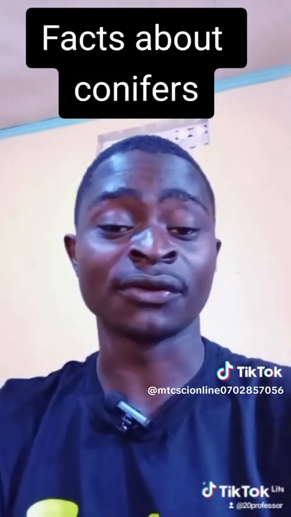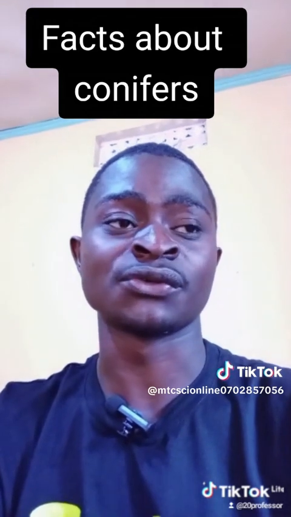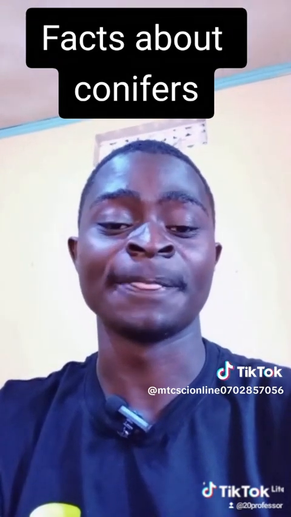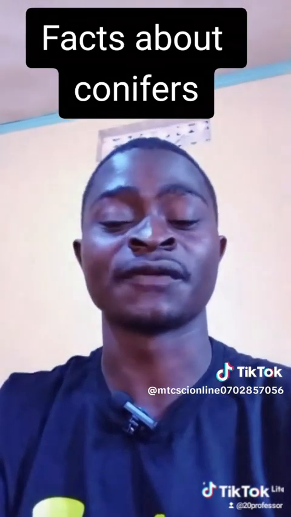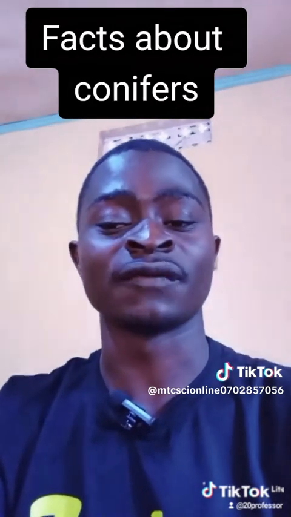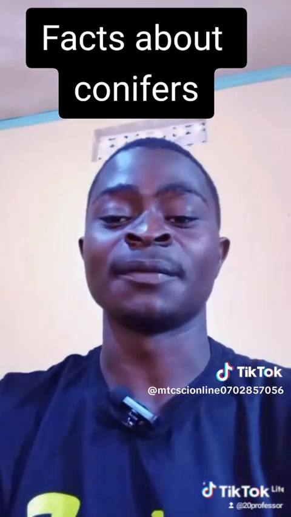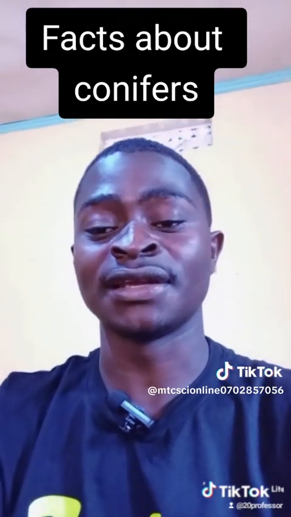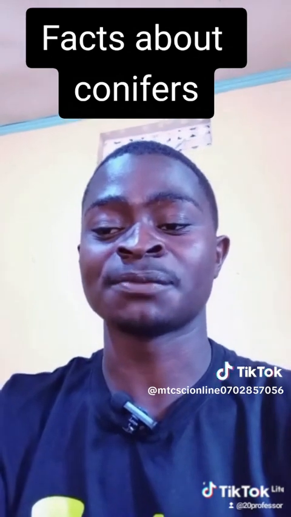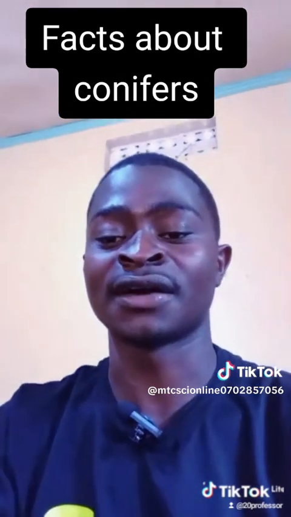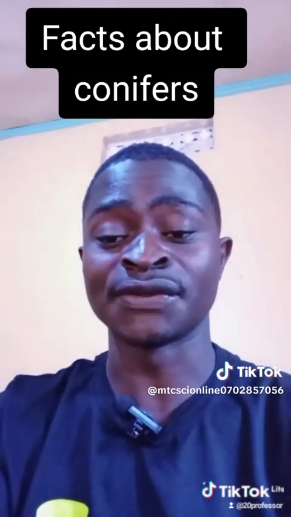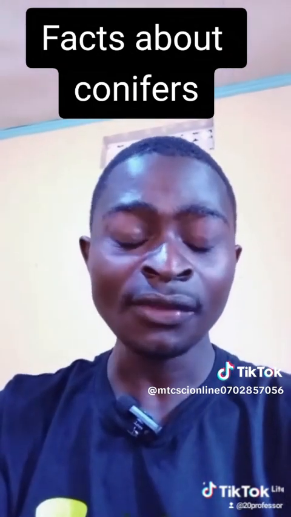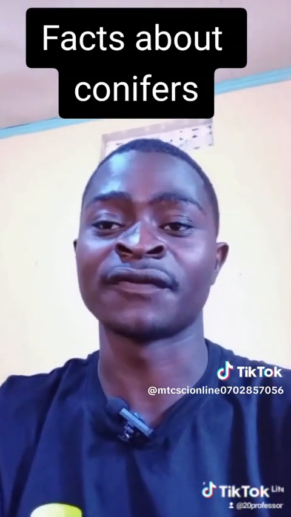The importance of the conifers in the environment: they produce what we call softwood for timber. So they help us in the production of softwood for timber. They are a source of income to the people when they sell. They produce shade for the people. They are used to make soft boards and ceilings. They are used for making matchboxes, matchsticks, book covers, and wooden boards. Even they are used as windbreakers. So we should be aware of that.